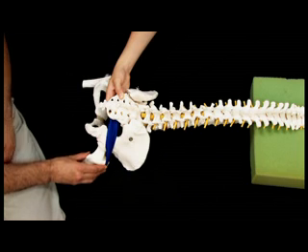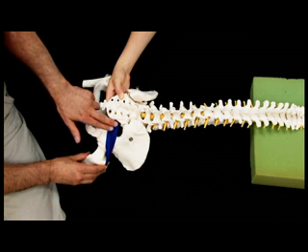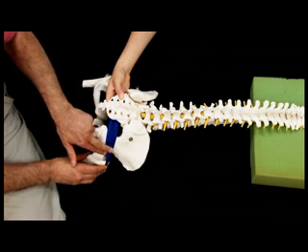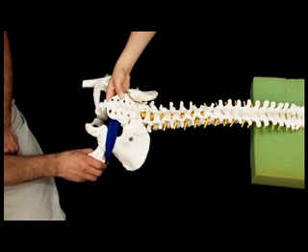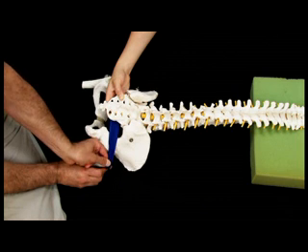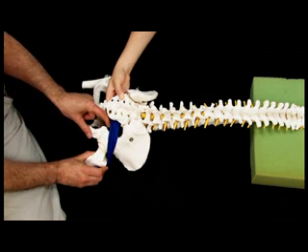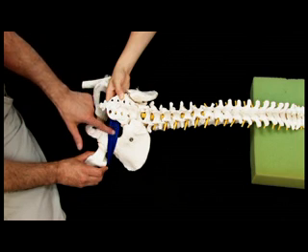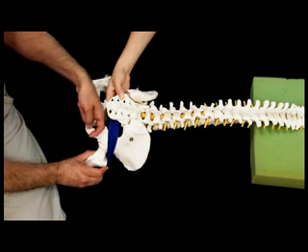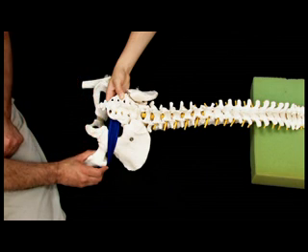To assess piriformis syndrome, we could do it by palpating the piriformis, or we could do it by stretching the piriformis and seeing if that tautness caused by stretching it increases pressure on the sciatic nerve. If palpation to the piriformis or stretching the piriformis increases referral symptoms into the lower extremity, that would certainly be a positive sign for piriformis syndrome.